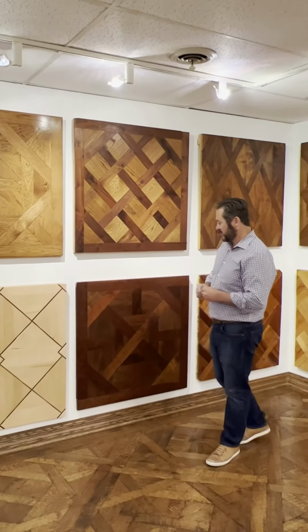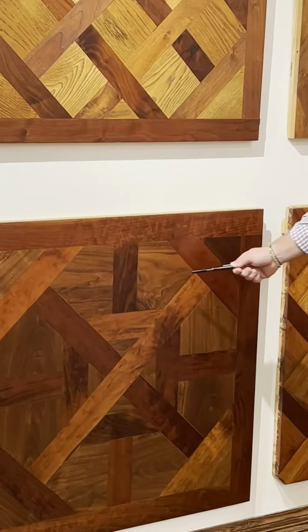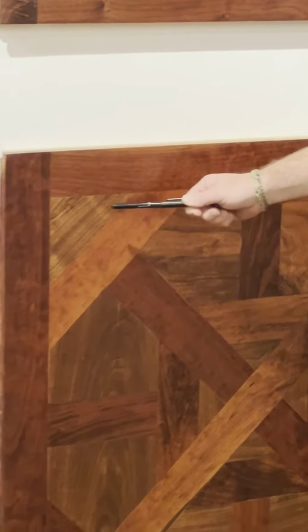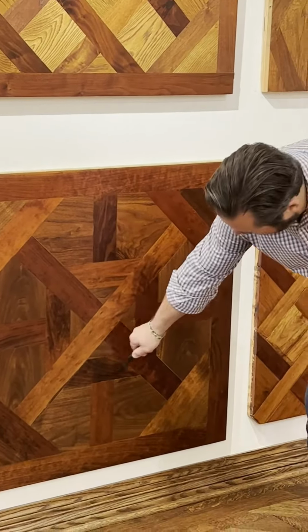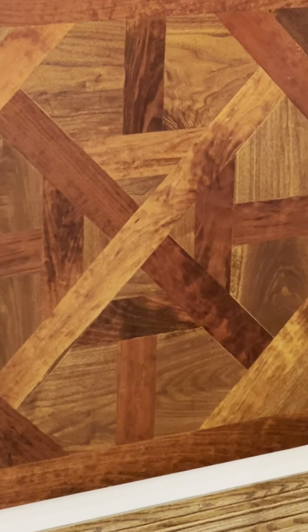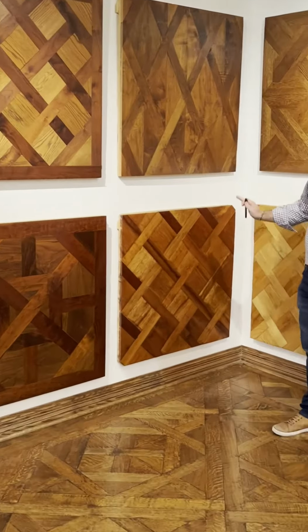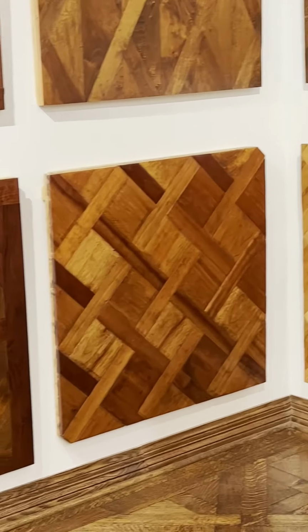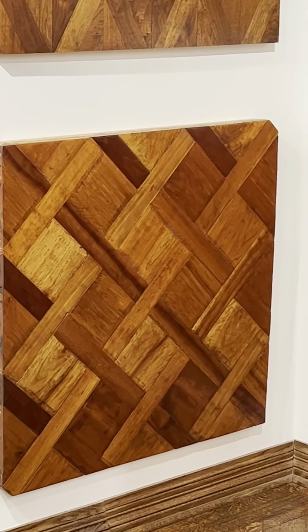Because even cherry doesn't stain great. Like this is actually a walnut and cherry again, and you can see that splotchiness in the stain, right here. I mean, it doesn't stain very well. So when you're doing cherry, and this is another cherry, you want to go with lighter colors or clear finishes. It just doesn't take dark stain very well.